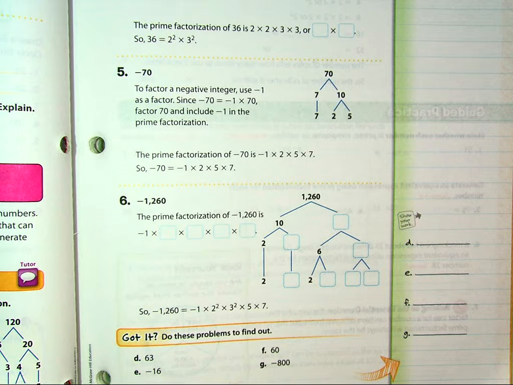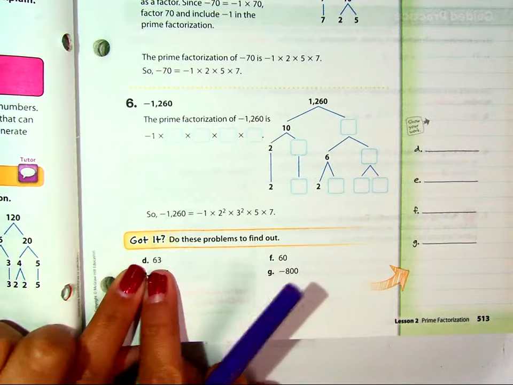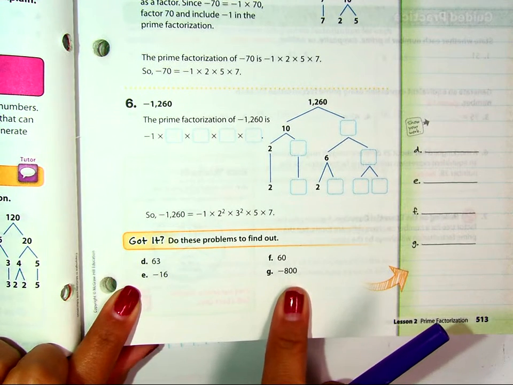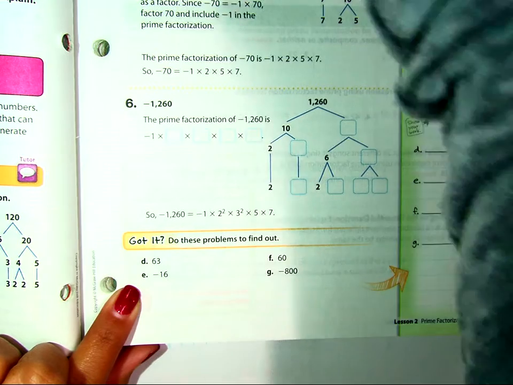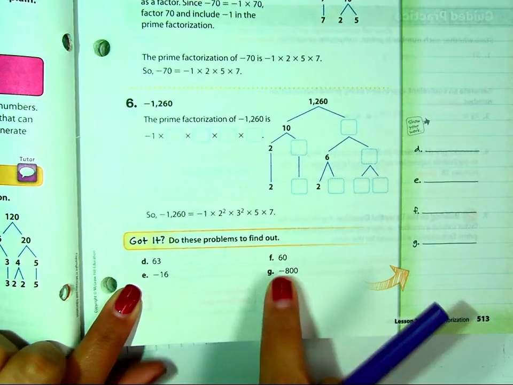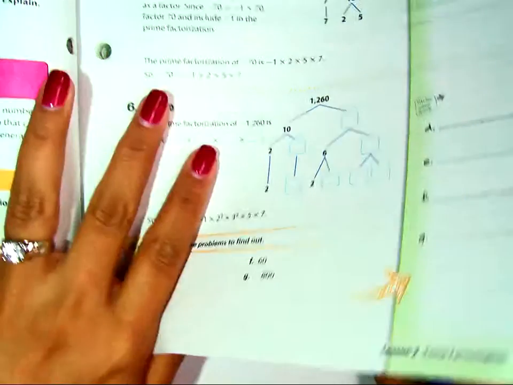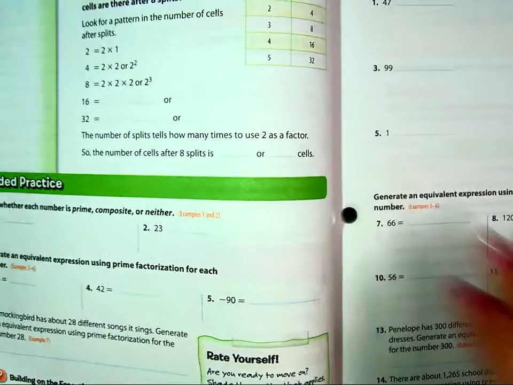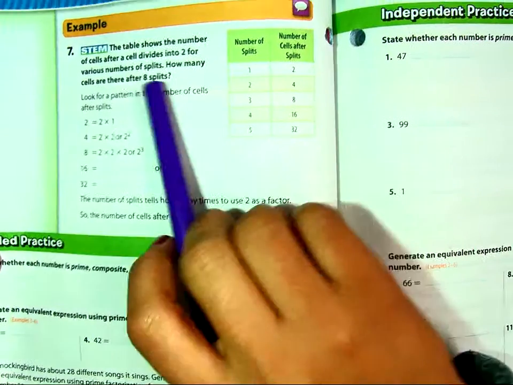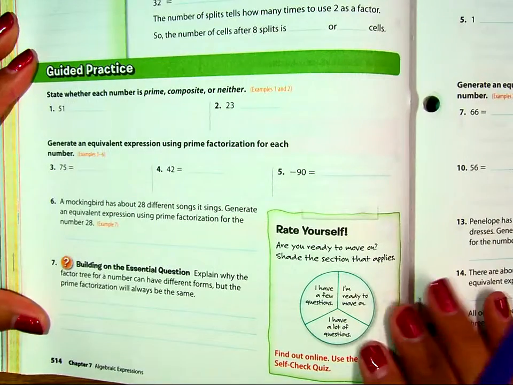Okay, so down below they give you a few Got It's here, D, E, F, and G, for you to try on your own. So I'd like you to go ahead and attempt to do those. And then for your class assignment, you're going to turn the page. This gives you one more example here. It's kind of using a table, so you can go through number 7 here. But I would like you to try numbers 1 through 7 on page 514.